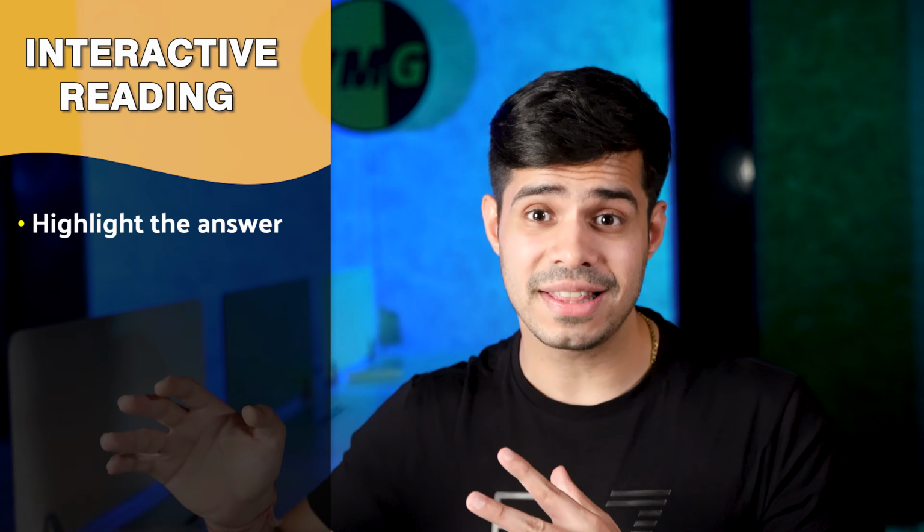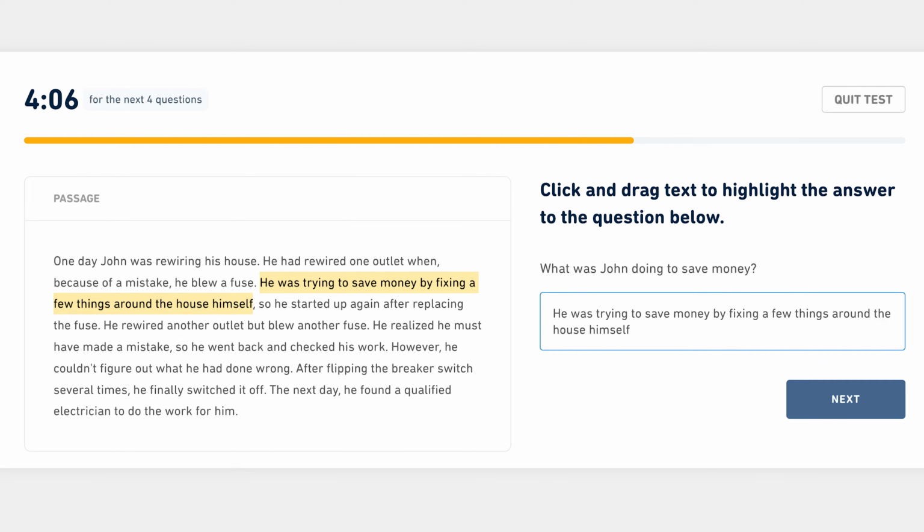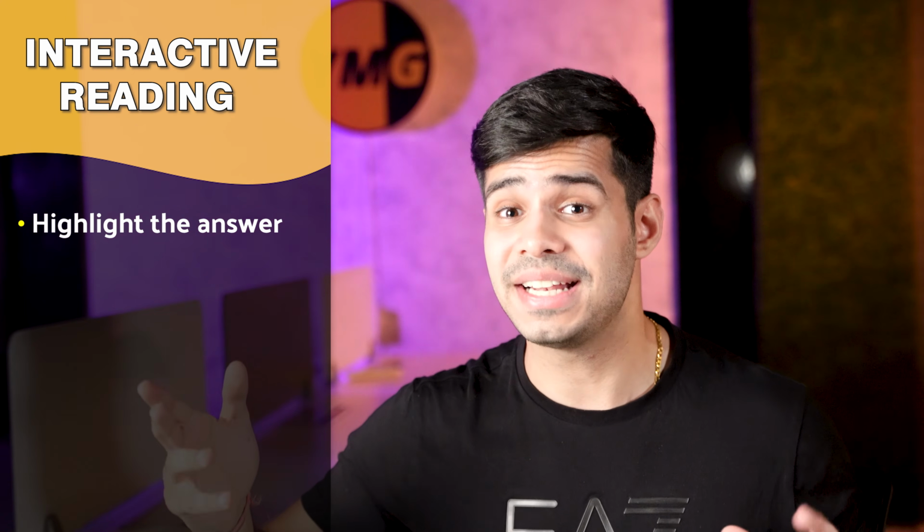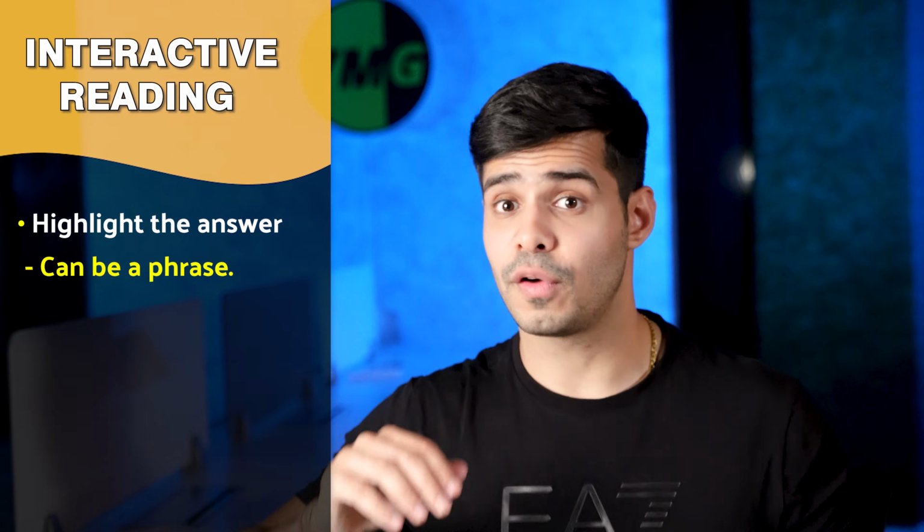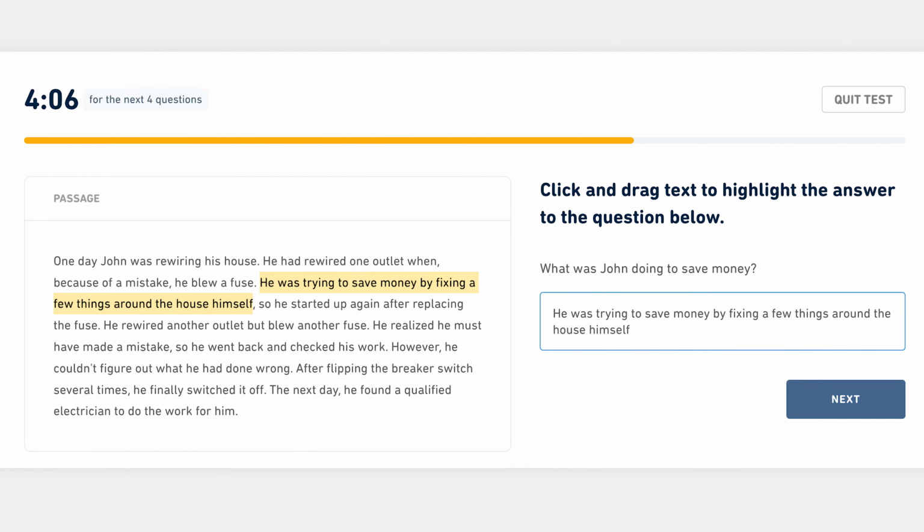The next one is to highlight the answer. They're going to ask you a question, and you will have to select or highlight the answer. In this case, I want you to remember that the answer does not have to be a sentence, it can also be a phrase. Of course, it can be a sentence as well, and in some cases a word as well.